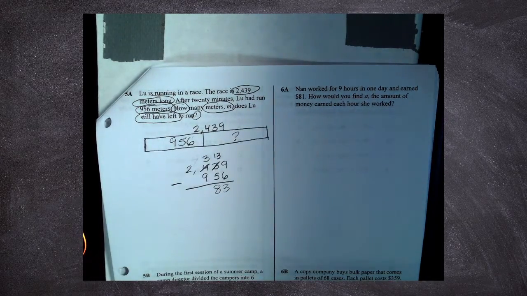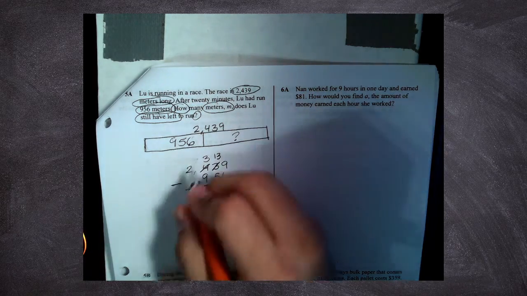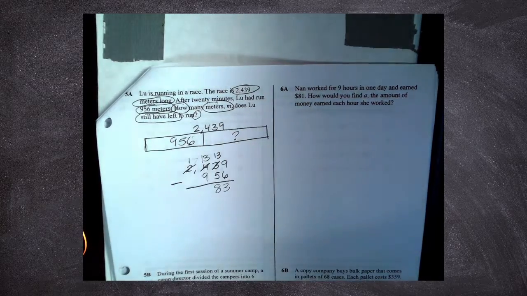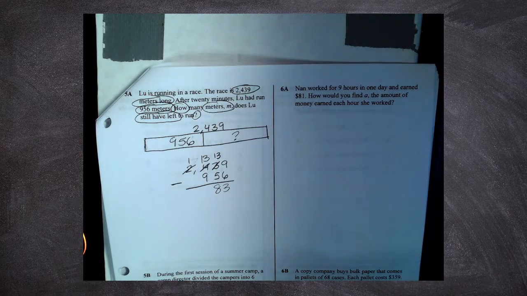Okay. 3 minus 9. What's 3 minus 9? Kylie, what's 3 minus 9? You can't do that, so you have to borrow from the next group. Can't do that either. Gotta borrow again. My 2 turns into a 1, and my 3 turns into a 13. What's 13 minus 9? Four.